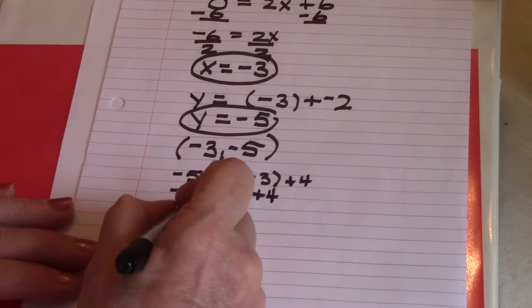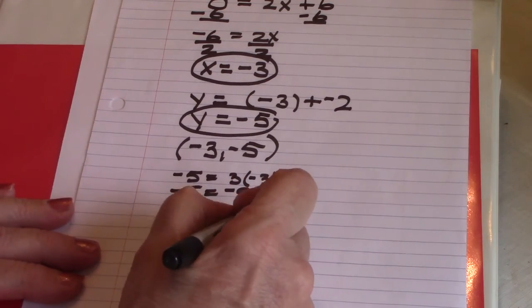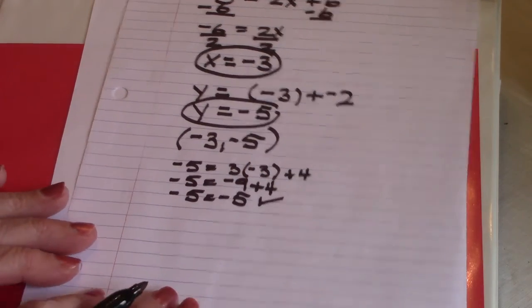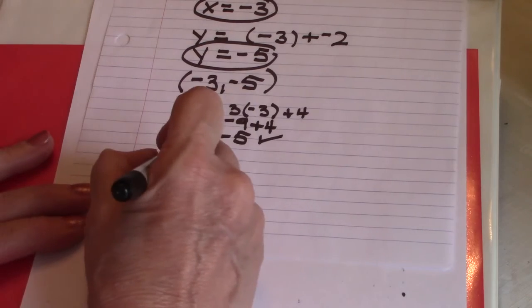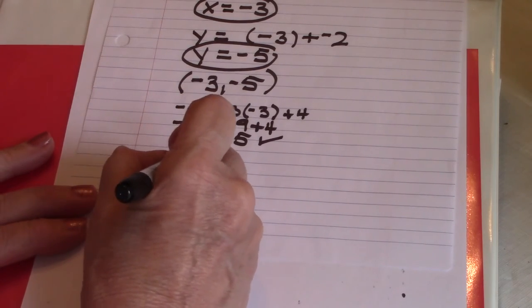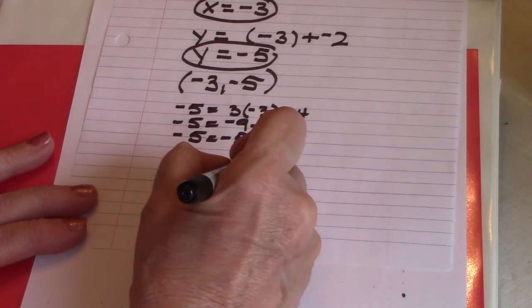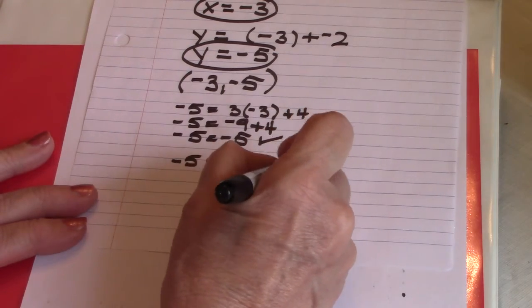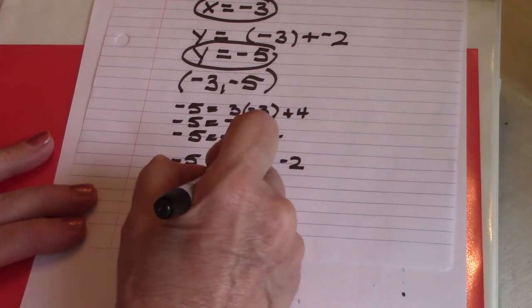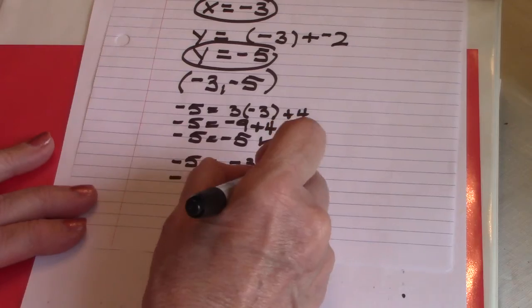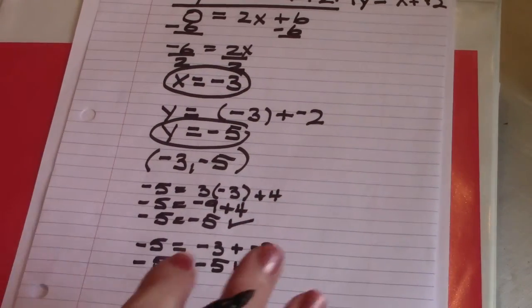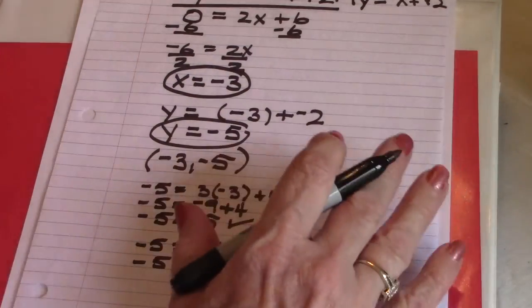A negative 5 equals a negative 5, and check. My second equation was y, which is a negative 5, equals x, which is a negative 3, plus a negative 2. Negative 5 equals negative 5, and check. If you do the check steps, you will always guarantee your answer.